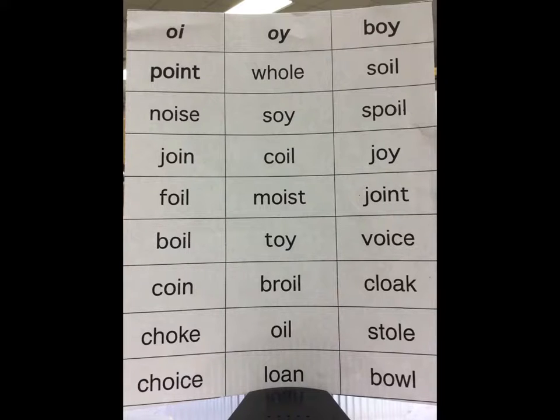We're going to be looking at some different ways to make our O sound this week. Continuing our work with those vowels, but these are spellings and sounds that our vowels make that are not usual. Thinking of the letter O and the sound O makes, normally we're saying O as in long O or ah as in short O.